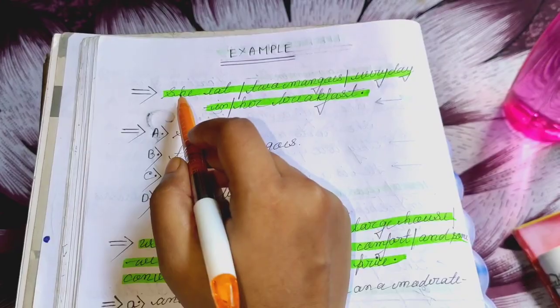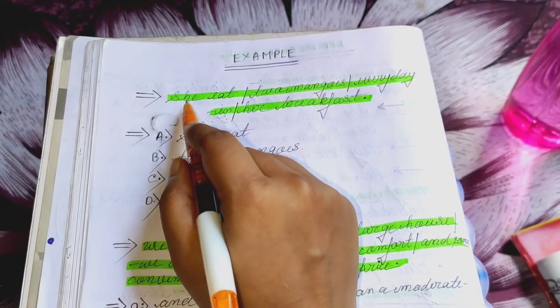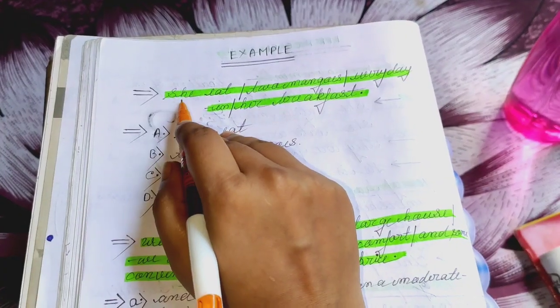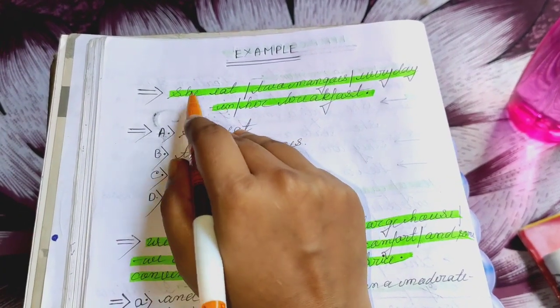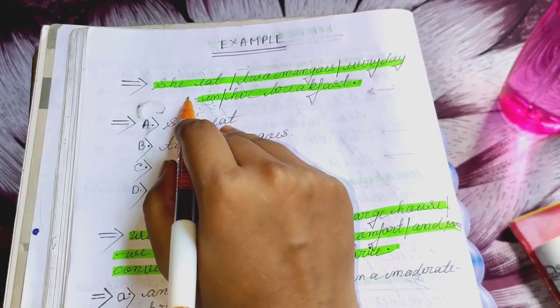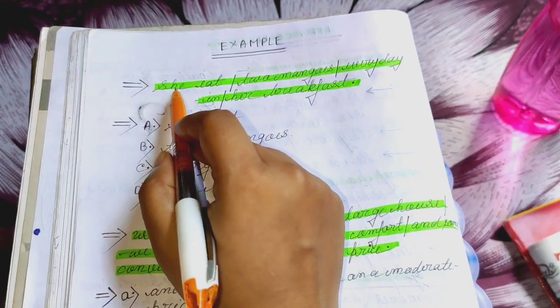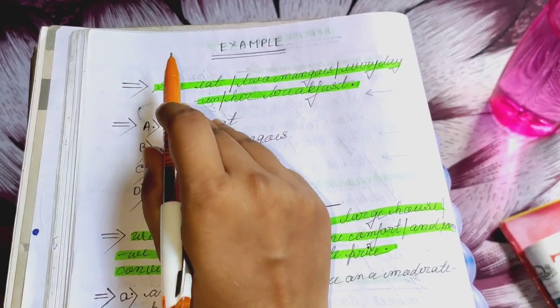In this sentence, we can also find out the similar thing, she eat. But do you think really that this subject she and eat, both of them had made any agreement? I think not. Why? Because she is a third person singular number.